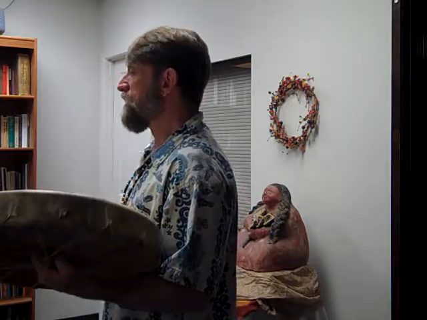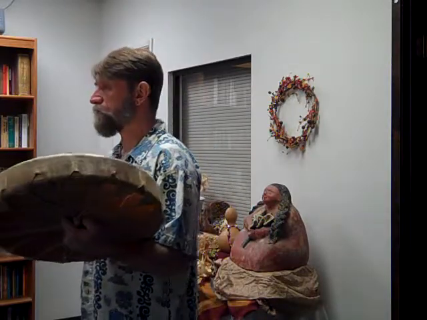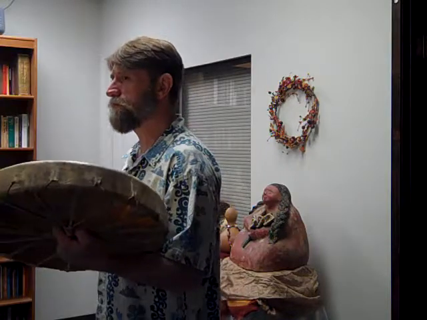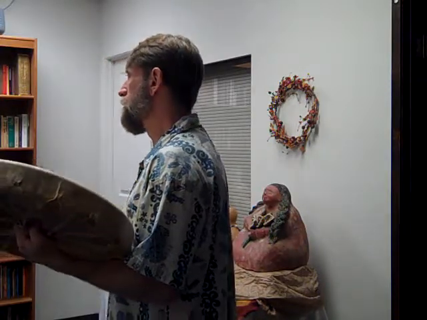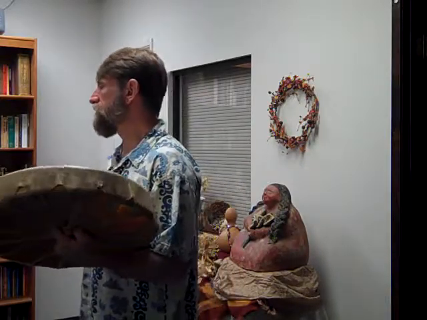And of the four elements, earth, air, fire, and water, what element would you ascribe to the North? And if there were a particular tree or plant that you would associate with the North, what would it be?